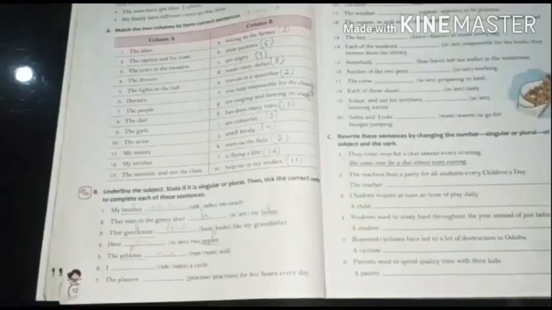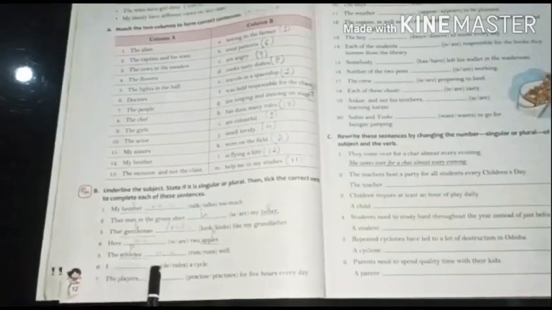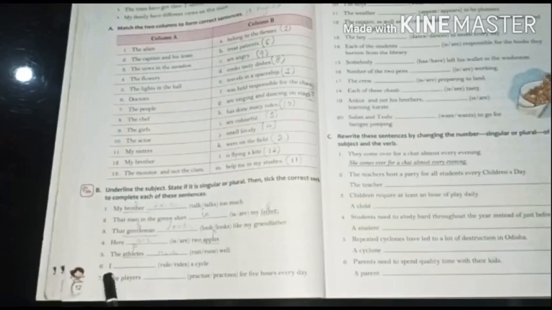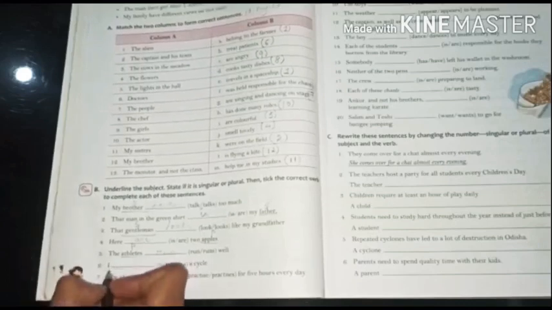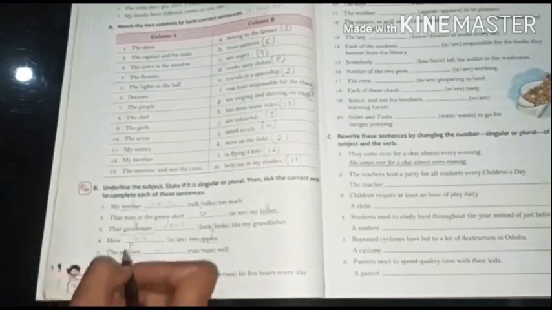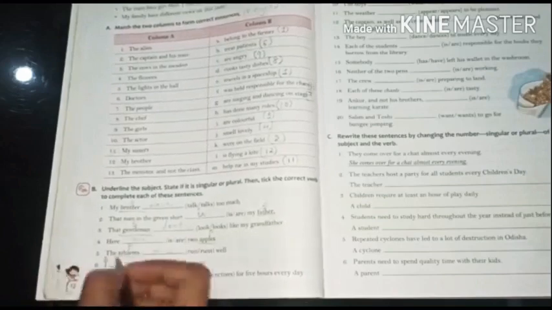Now let us move to the sixth one. That is I dash ride a cycle. Now what is I? I is a pronoun, and we are talking about oneself. So I is a pronoun as well as a singular subject. So we are going to underline it and write S over it. With the pronoun I we never use a verb ending in S or ES. So that is why the correct sentence will be: I ride a cycle.